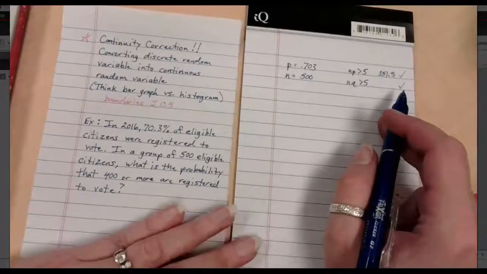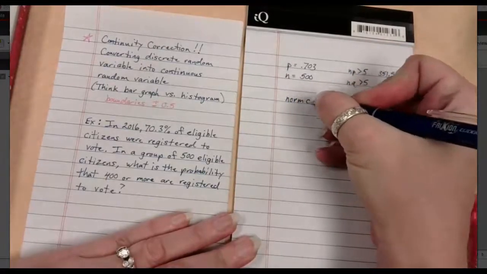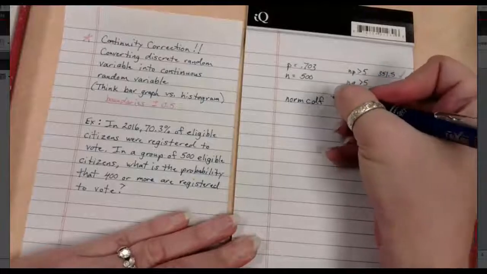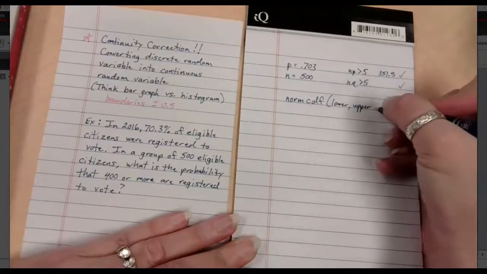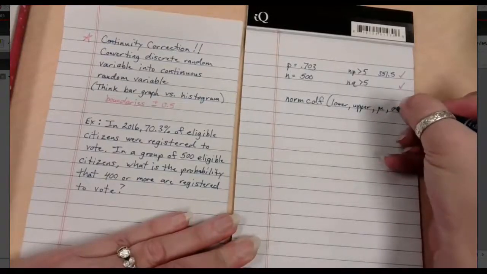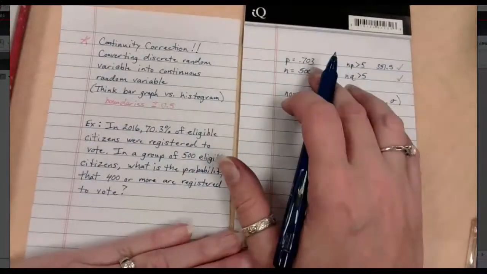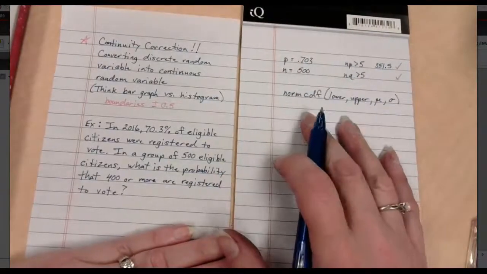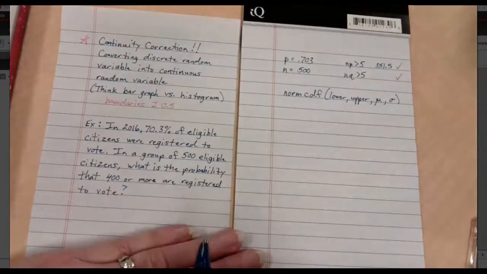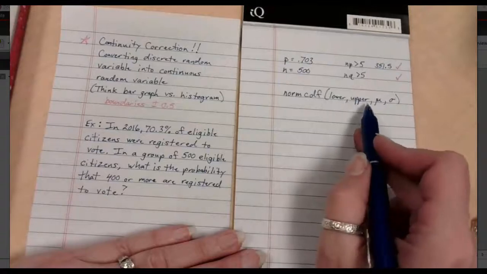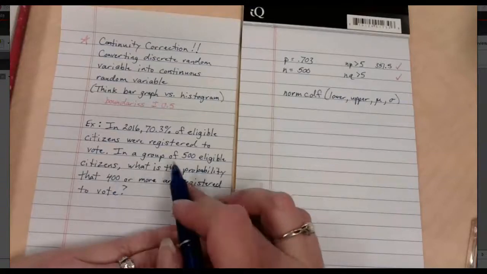Okay, so think about what we need to run normal CDF in the computer. Think about the things that they're going to ask for. They're going to ask us for a lower bound, an upper bound. They're going to ask us for mu and sigma. So do we have enough information here that we're going to be able to do this? Even though it's binomial, could we run this? All right. Well, we're looking for the probability that 400 or more are registered to vote. So think about lower, upper. 400 or more, and there are 500 people. So normally we would say 400 to 500.